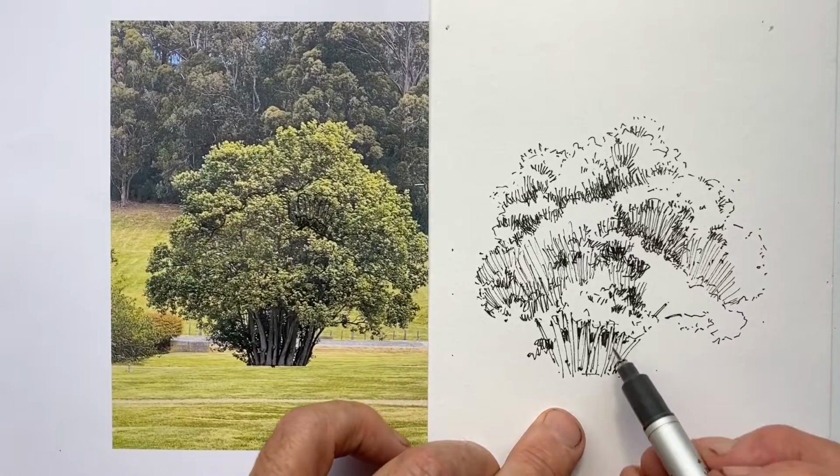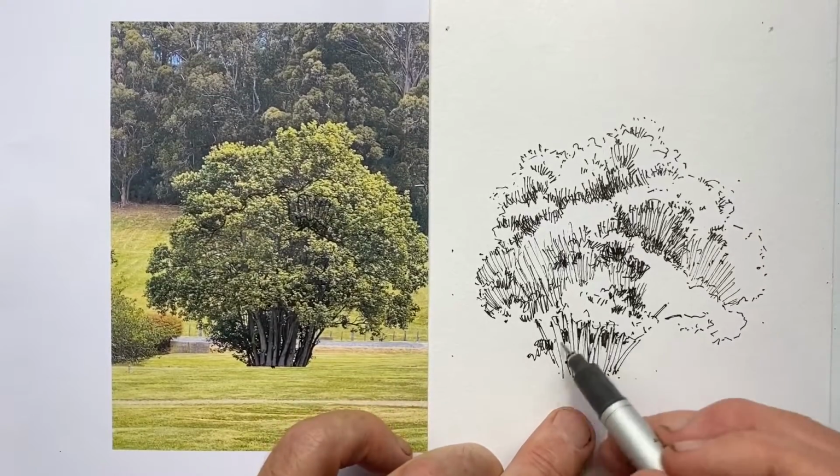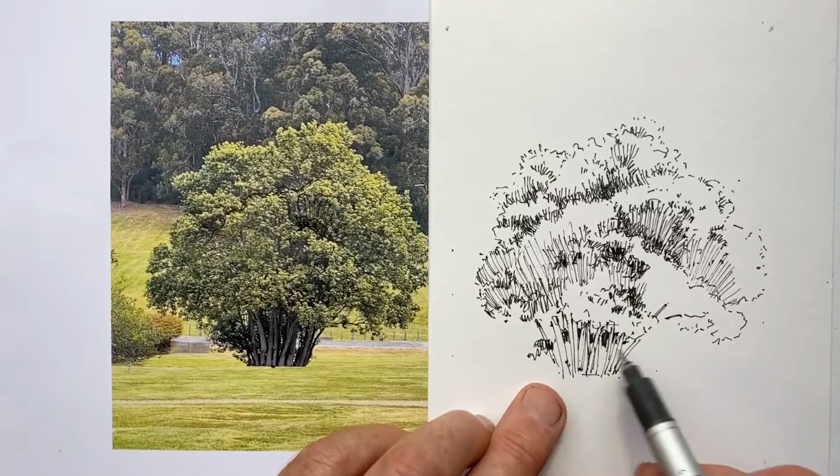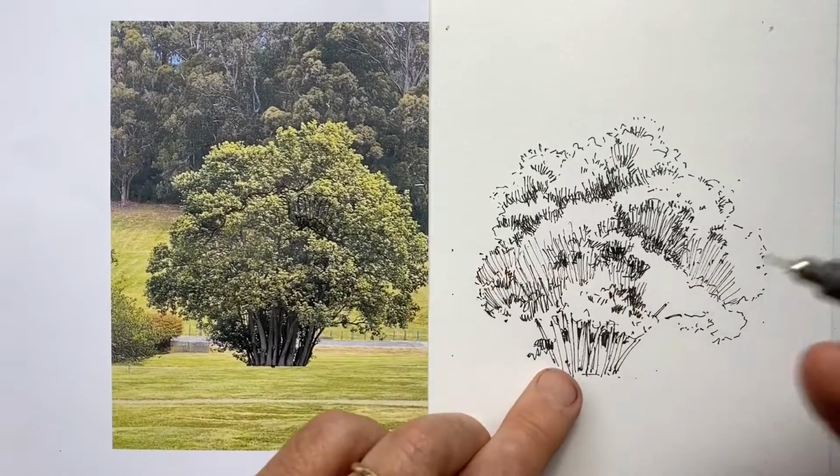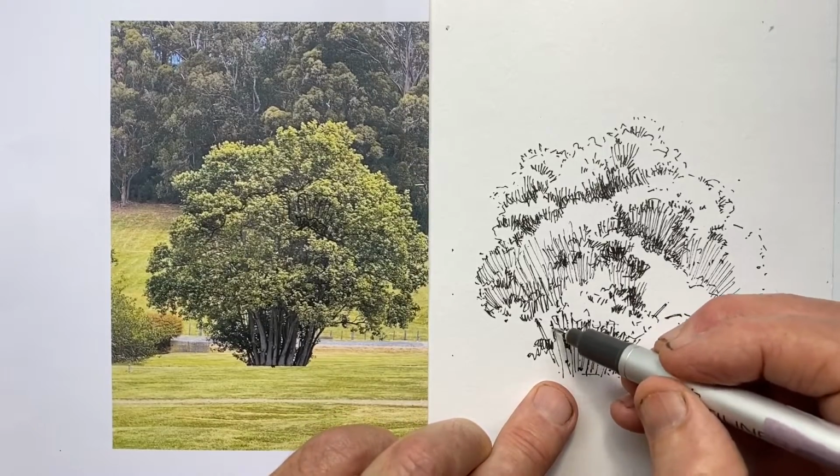Often we draw things by negative spacing. We draw the spaces between. So I'm drawing the spaces between these trunks by drawing in the foliage on the far side, which is just dark shadow.